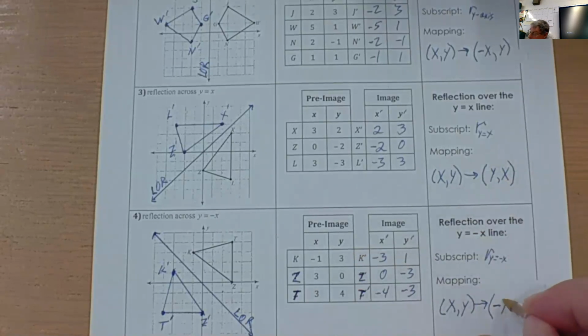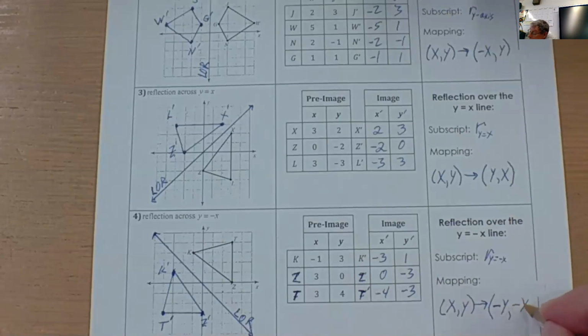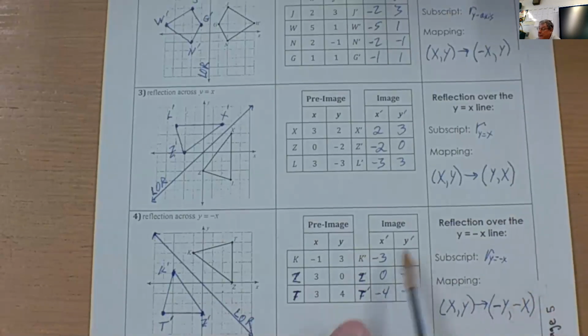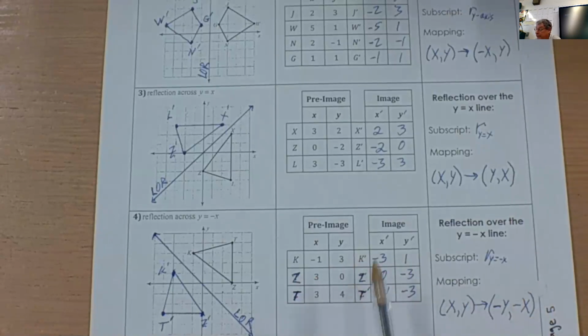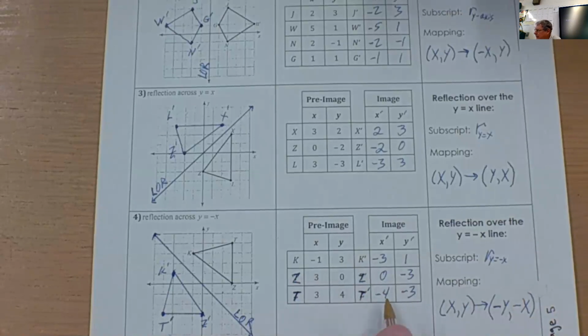So we have to change signs. So that's going to be -y, -x. Hopefully you can all see that if we just look at the digits, they switch places. But they also change signs. See, both these were positive. Now they're both negative and in different places.